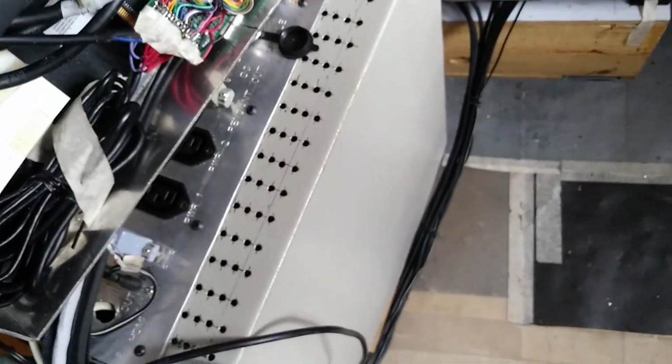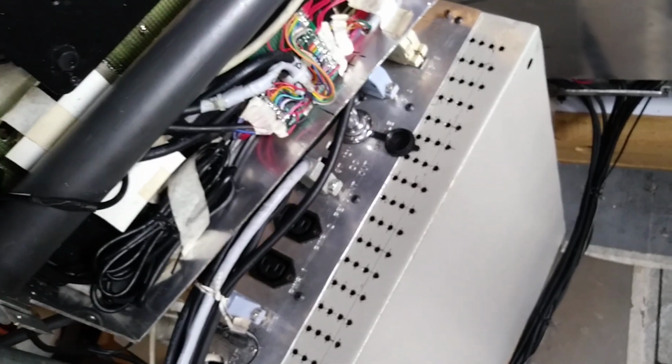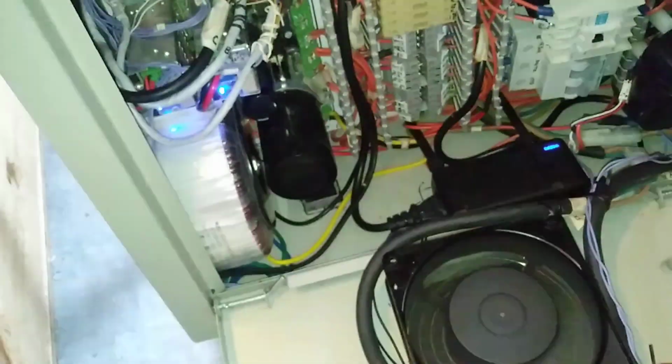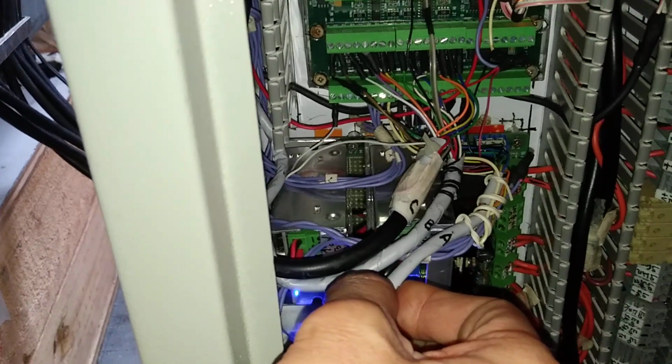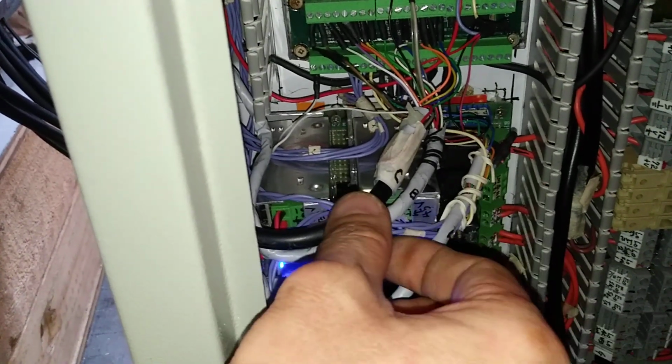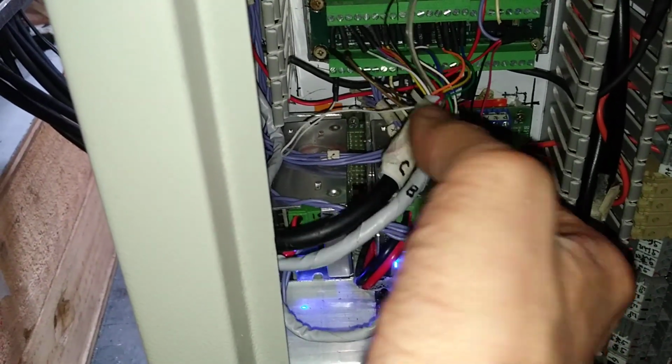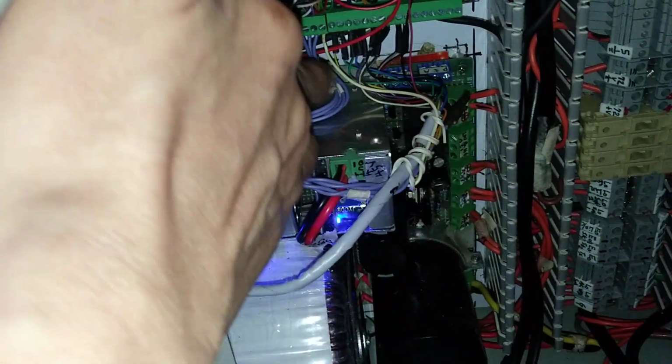For the other construction of this control box, you can refer to the previous episode. And the wire connection on this control box, you can see ABC cable. Here is A. It's mainly connected to this area.